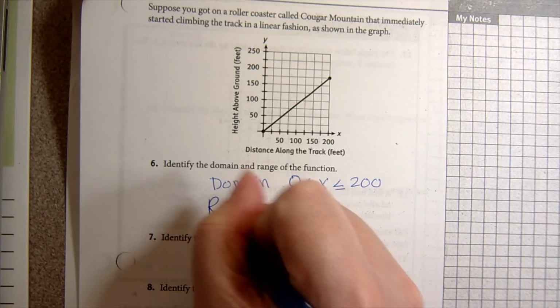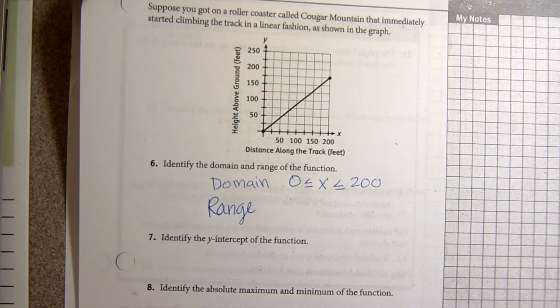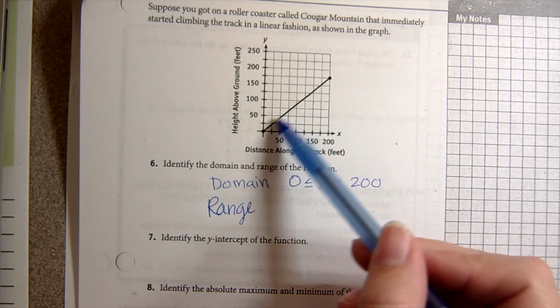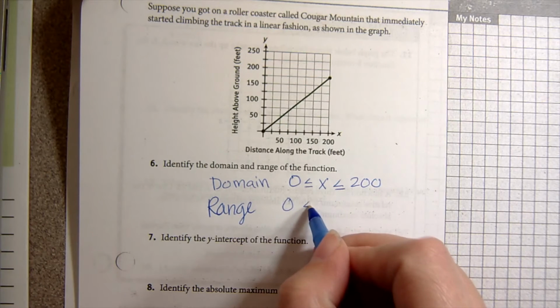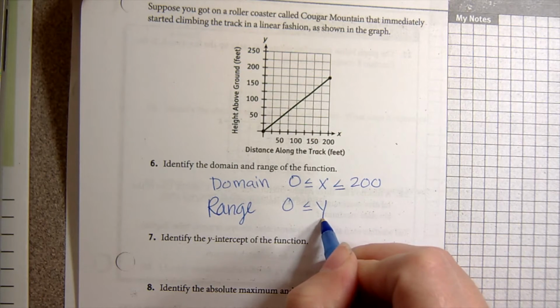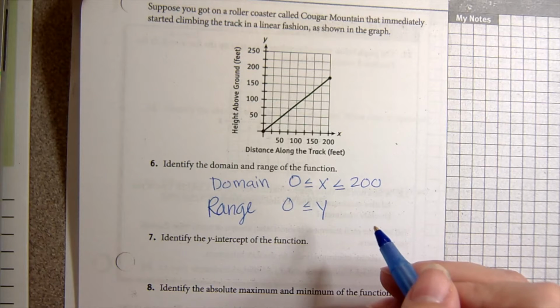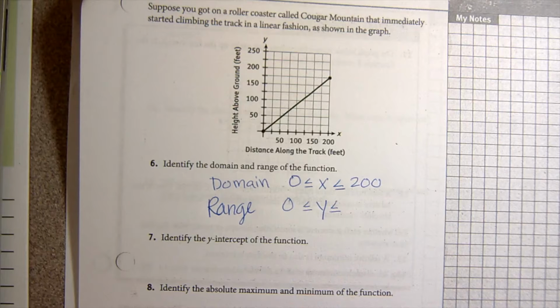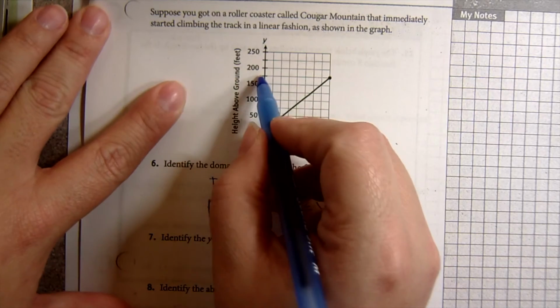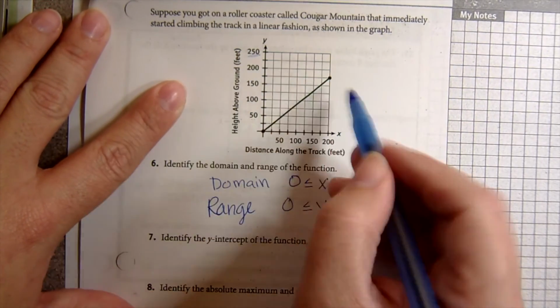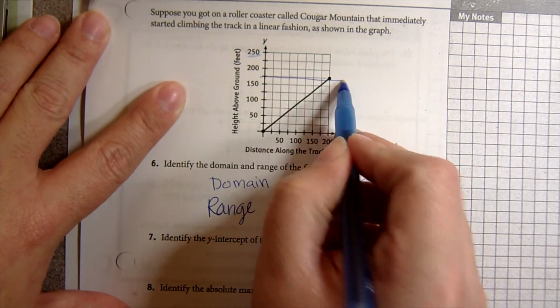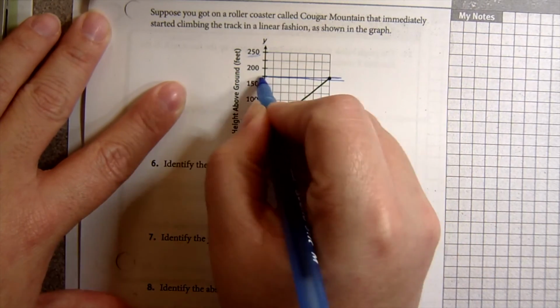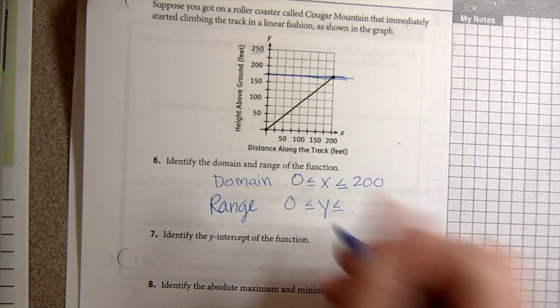Then I need to look at the range. What is the smallest y value on the line itself? 0. And I'm going to make it less than or equal to y because I'm talking about range, and that's y, not x. Is less than or equal to what is the greatest y value on the line itself? 175. So we don't want to look at these numbers on the side and just say, well, 250 is the highest. That's not right. I need to actually look, where does this graph go as the highest point? And that would be 175.